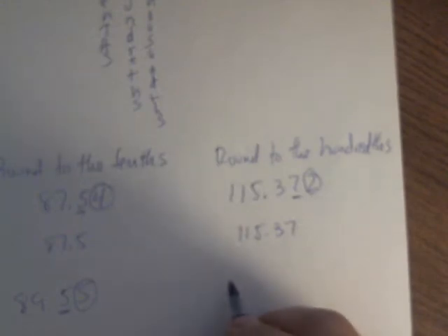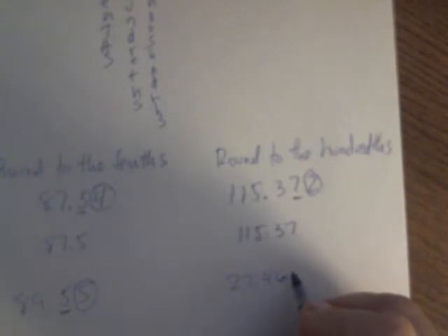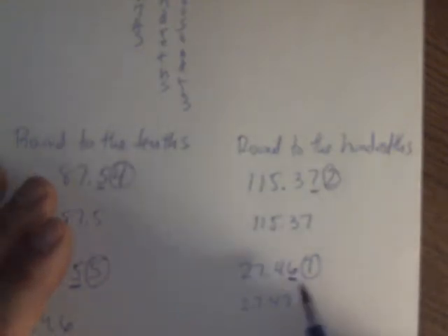If I had $27.467, again, I'm rounding to this place. This number is bigger than 5, so I add 1 to the 6. Technically what we're saying is that 0.467 is closer to 0.47 than it is to 0.46. That's the whole basis of rounding.